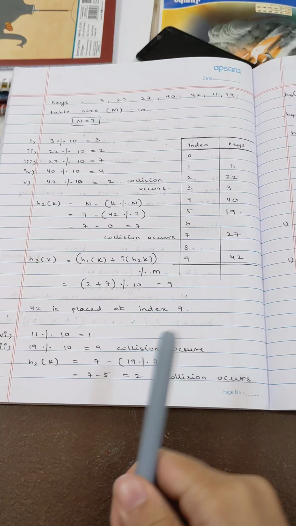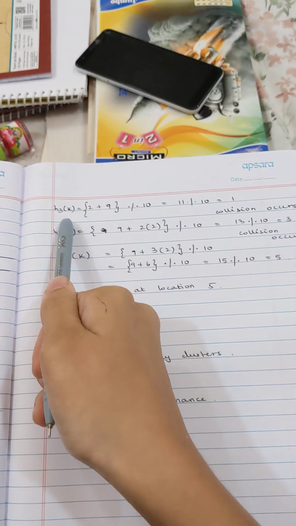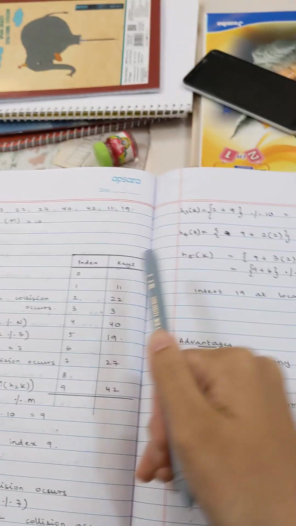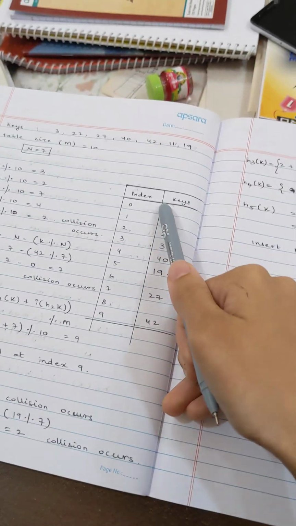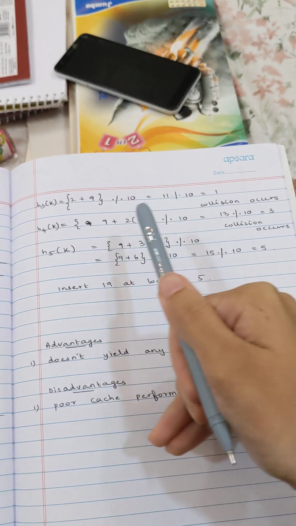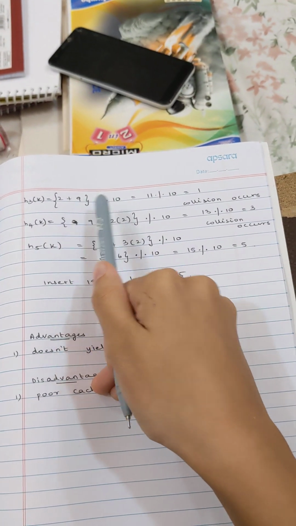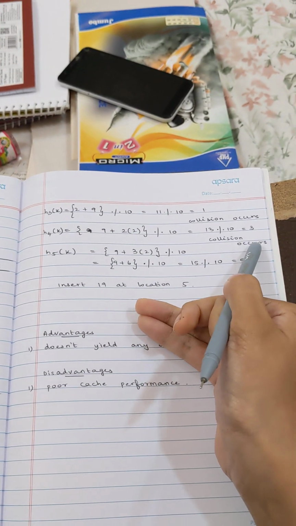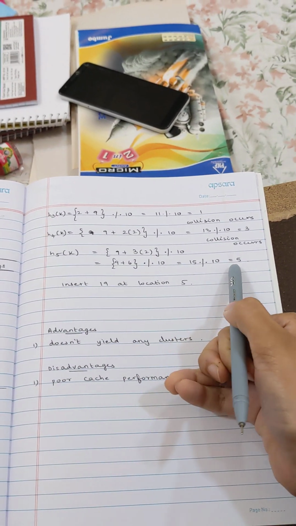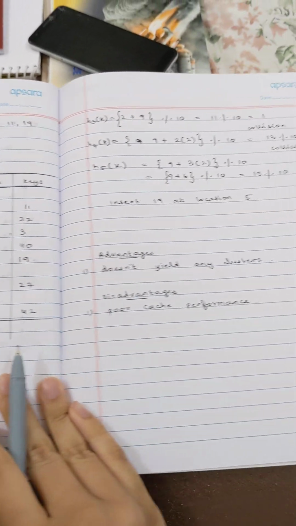Next, 19: index 9 is already occupied by 42, so I cannot place 19 there. Accordingly I will do h3 also. It's like 1, but 11 is at 1. So I just multiply the looping variable: since it's 1, here it's 2, and then I get 3, and here also a collision occurs. Then I get 5. Then I insert 19 at 5.